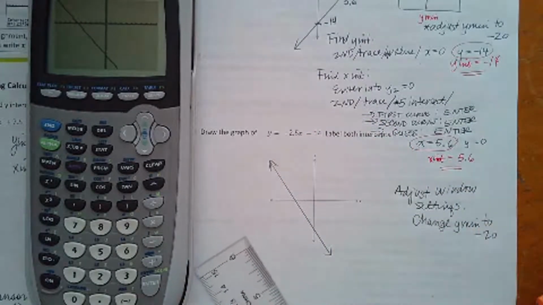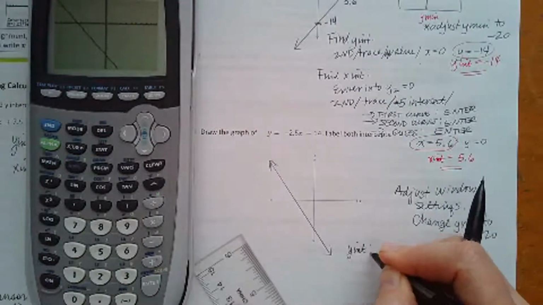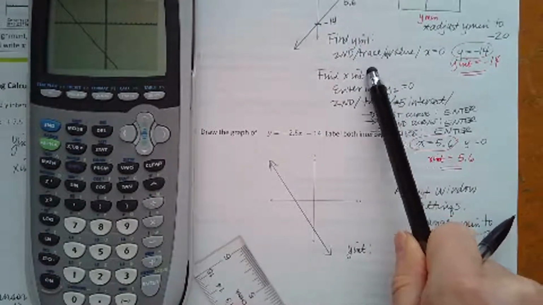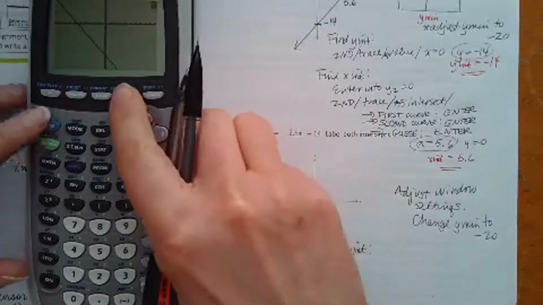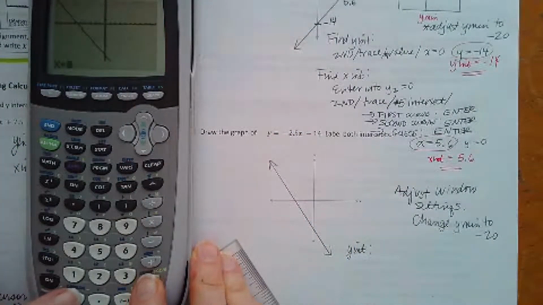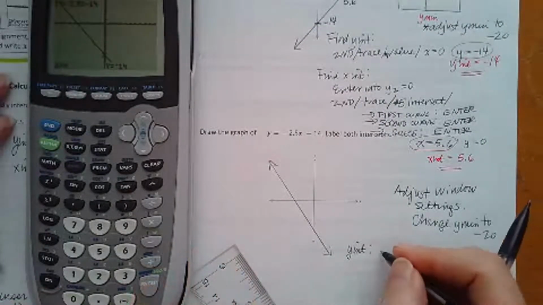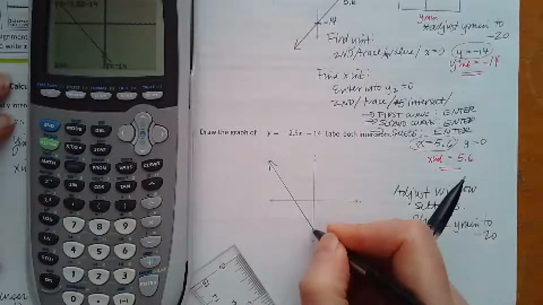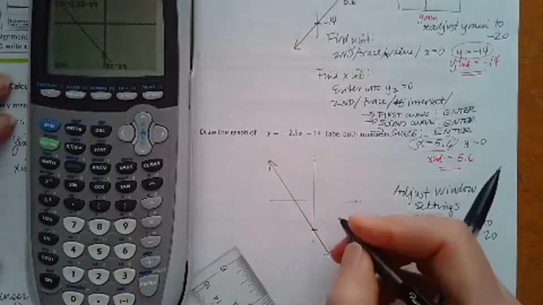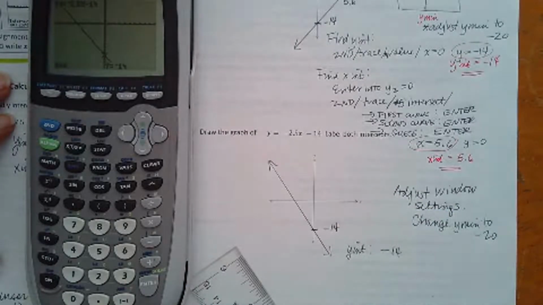All right, so now y-intercept, I'm going to use the same steps as I did here. I'm not going to write them down because they're right here. Second trace value, x equals 0. -14 again, okay. Again, I don't have to worry about drawing a lot of ticks because I'm only putting one number on each scale. So that's -14.